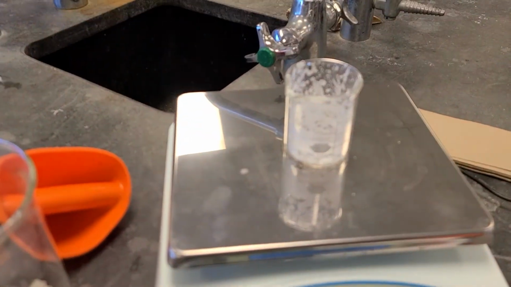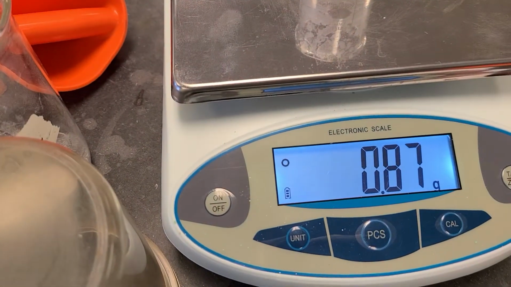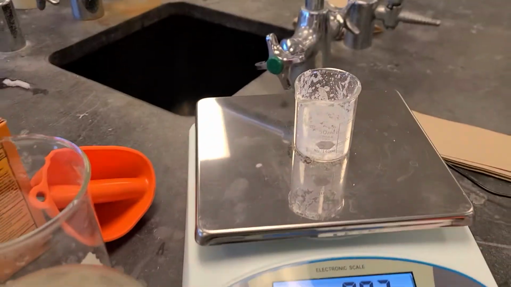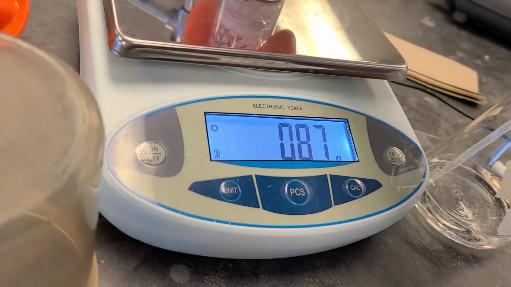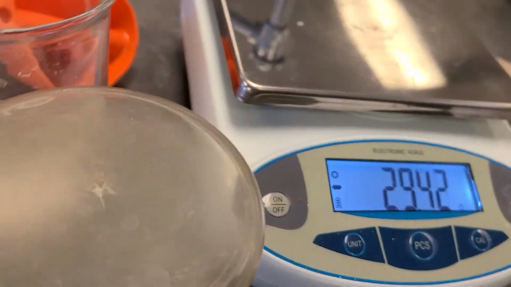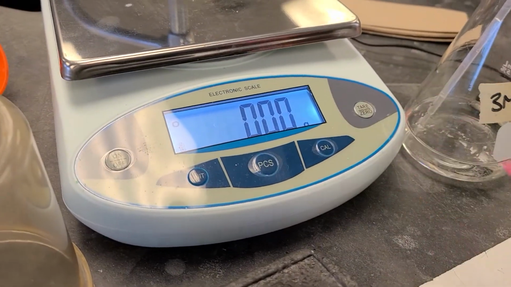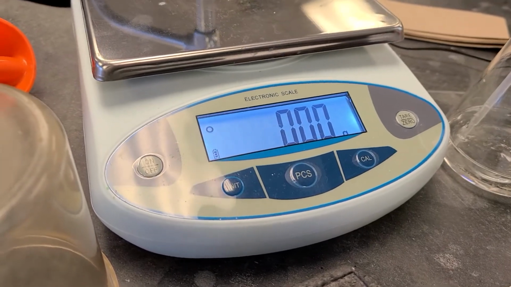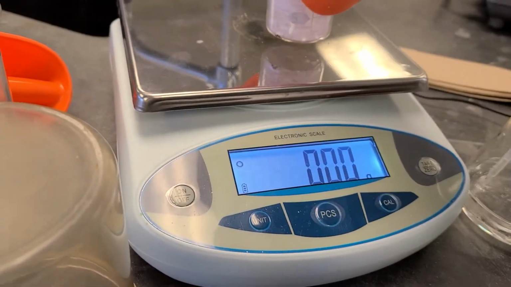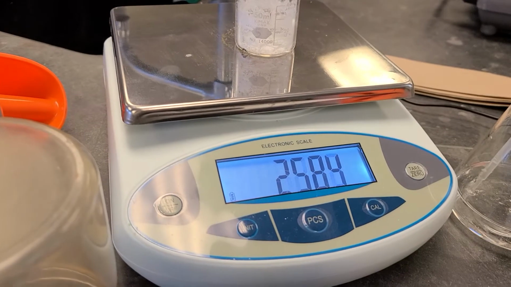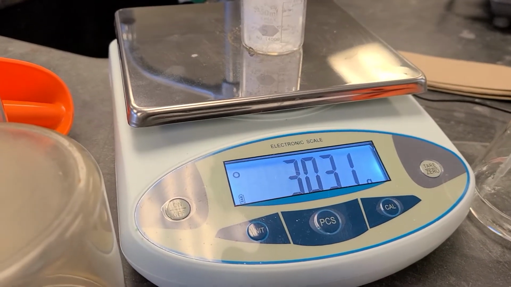0.87 grams. Just to see if we have an accurate measurement, we can also clear that out and get the weight of the salt plus the beaker, and then subtract the beaker to make sure that that matches.